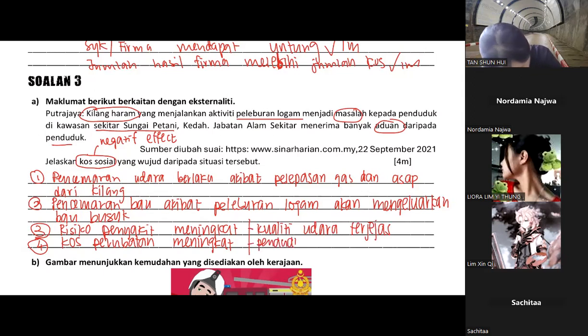Okay? Or even what? Penduduk hidup dalam keadaan tidak selesa. Not comfortable because of air pollution. Okay? And smell pollution. So normally cost social, when they construct something or do industry, pencemaran bunyi definitely will have one.